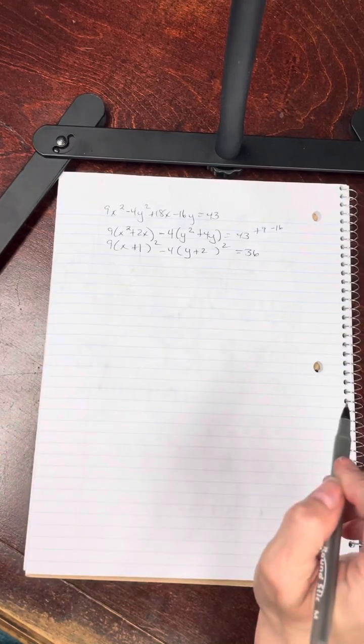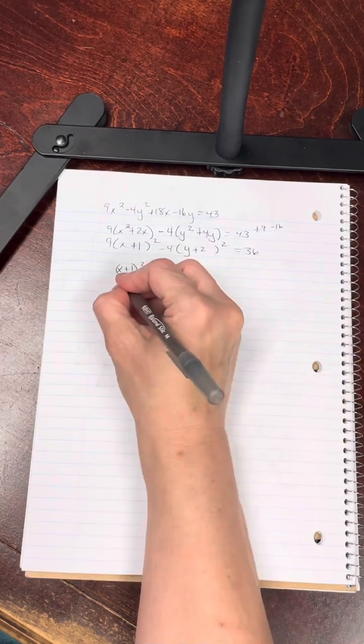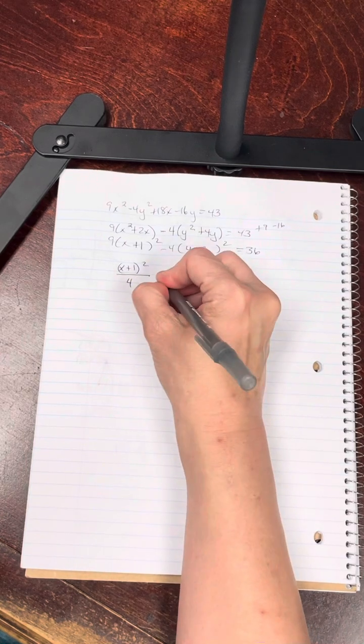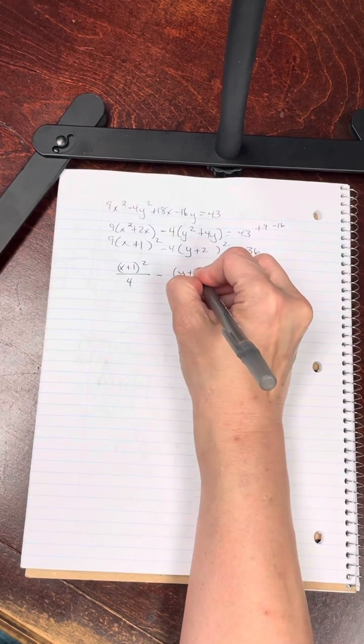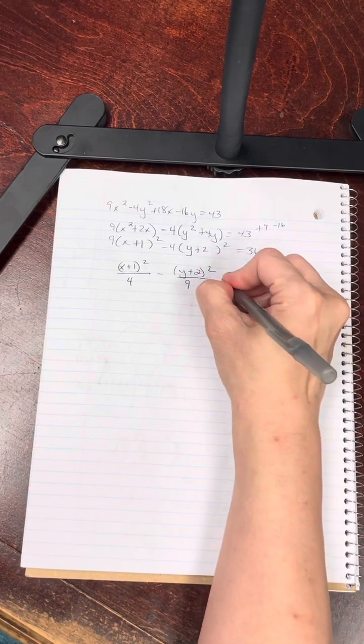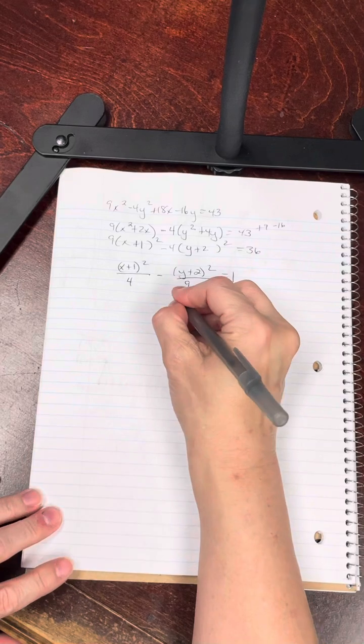Now, every part is going to divide by 36, so we get x plus 1 squared. And then 9 over the 36 reduces to 4 minus y plus 2 squared. 4 dividing by the 36 goes to the 9, and it equals 1. We have the correct formula.